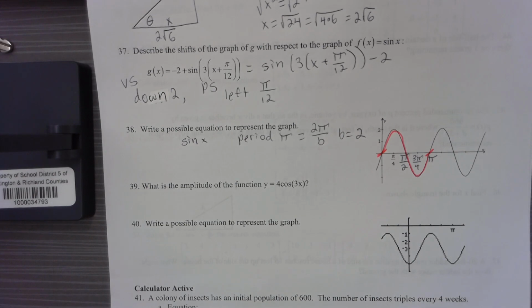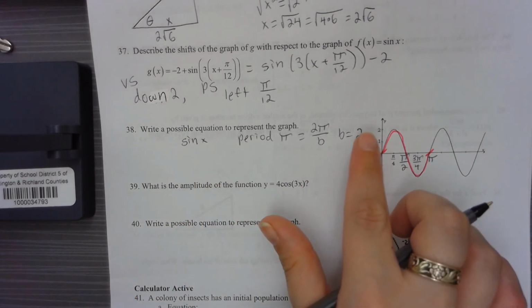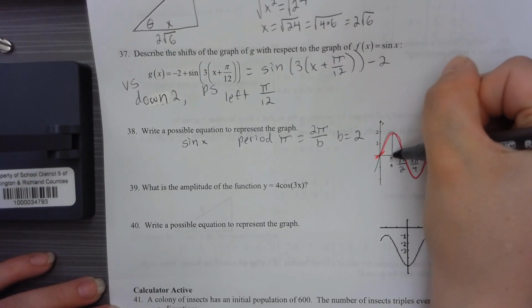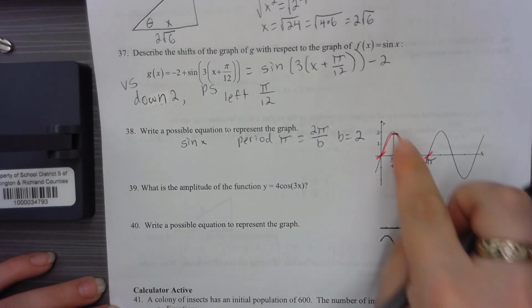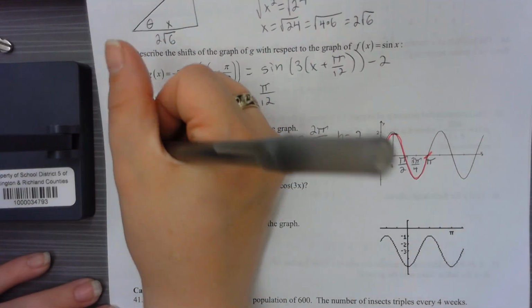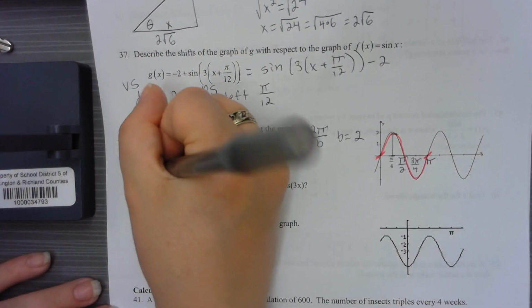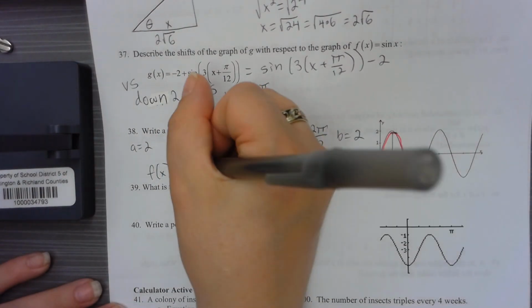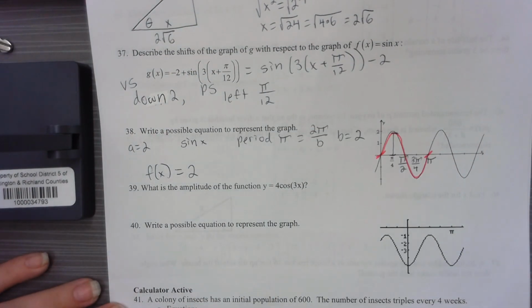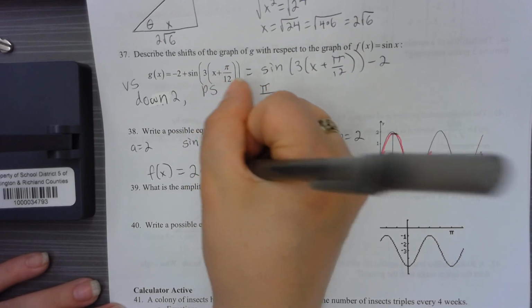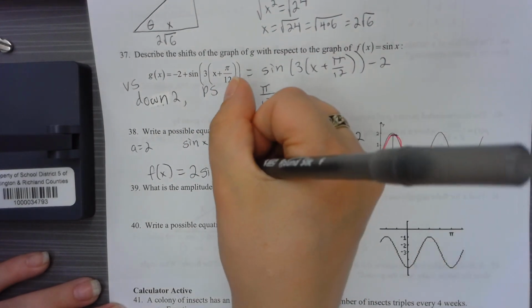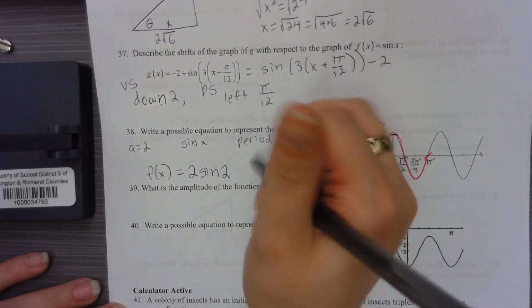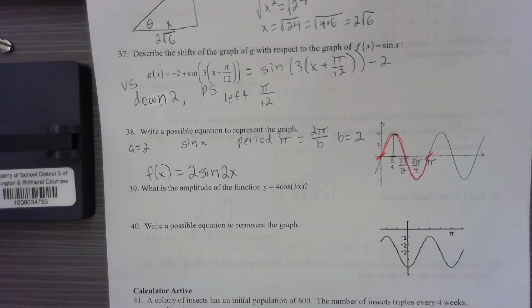So we have a sine graph with the b value of 2, and then the amplitude is from that reference line to the top, or halfway the distance between the highest and lowest values, so our amplitude is going to be 2. So our function we can write as f of x, or we can write as y, is 2. Again, we're going up, so it's going to be a positive sine value. The period is 2. And we're not shifting left, right, up, or down, so it's just going to be 2x.